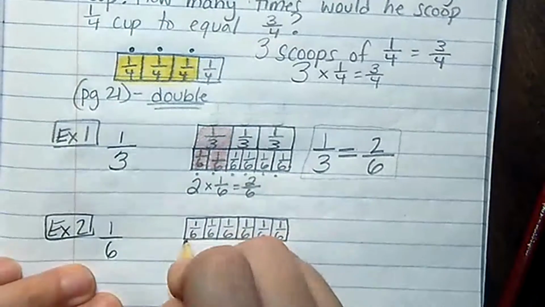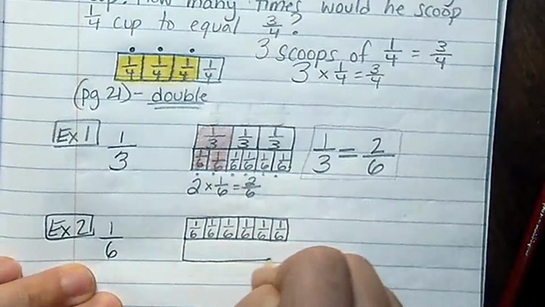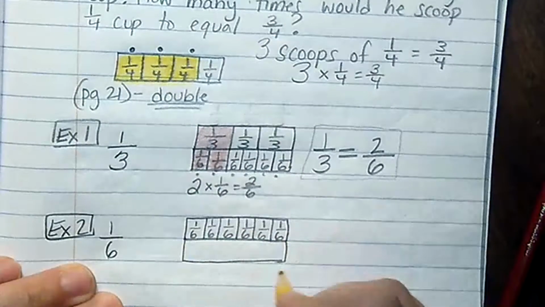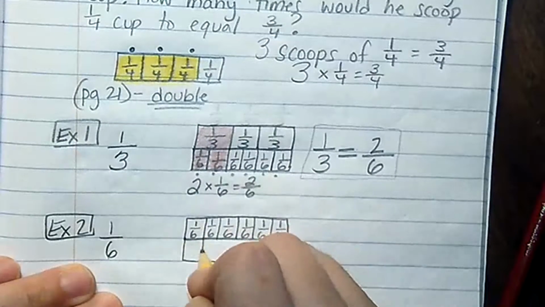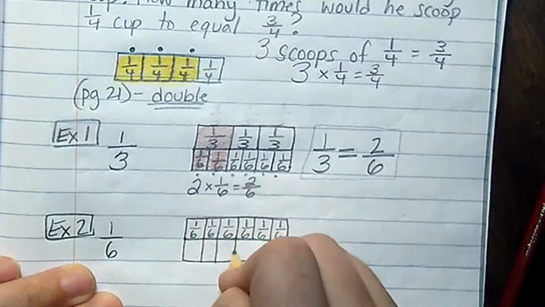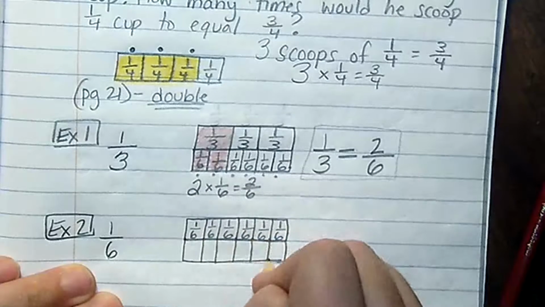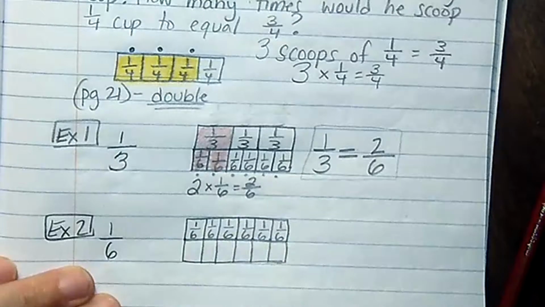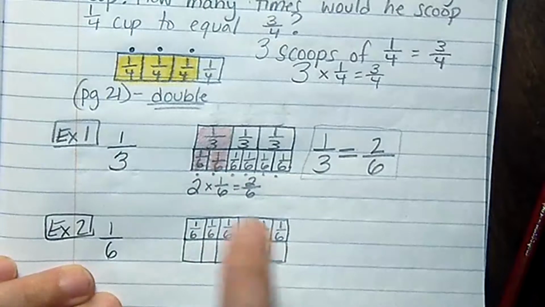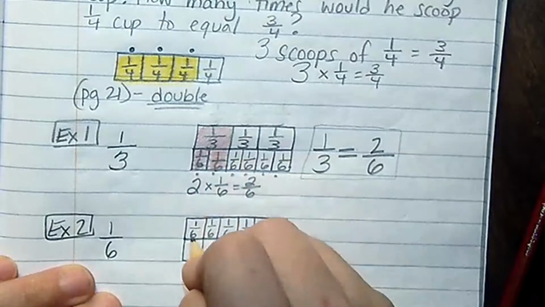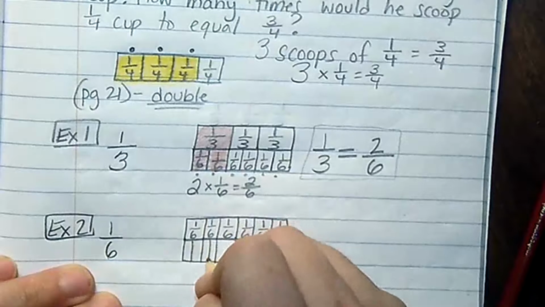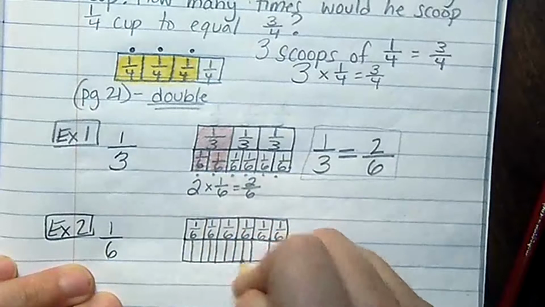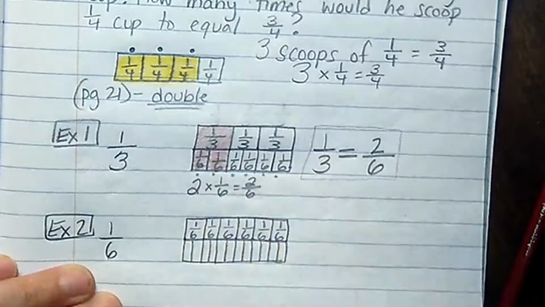I'm going to draw the same size chocolate bar below it because I want to split these pieces and see what I end up with. So wherever I had a piece, I'm going to split it. Are my pieces getting bigger or smaller? Smaller. I keep splitting my pieces. Look, this piece is tiny. This piece is tiny. Look, because whatever we do to one, we have to do to all the rest.